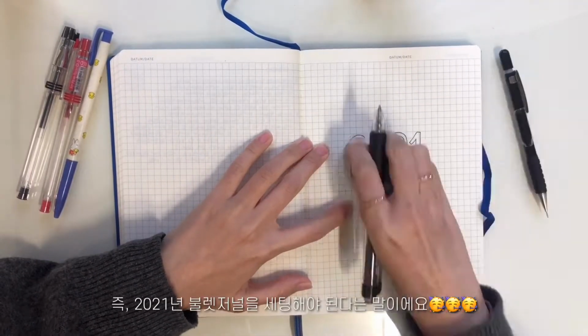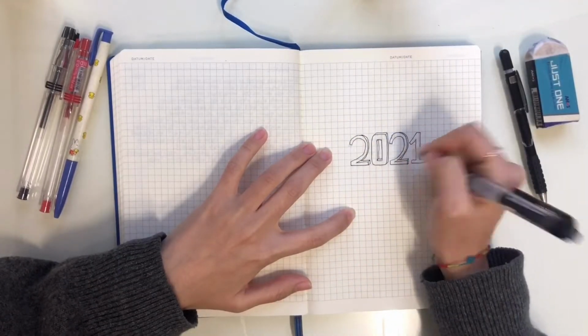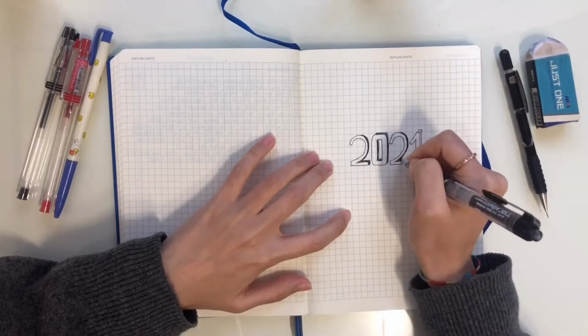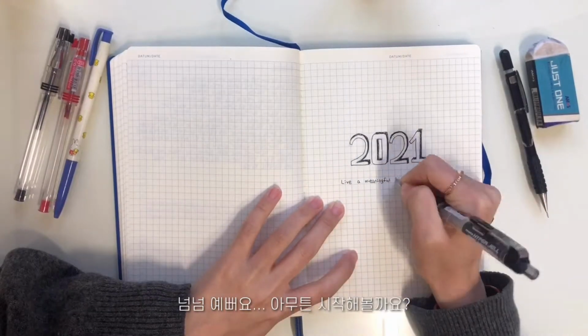It means we gotta set up our bullet journal for 2021. I'm using a Loiton medium A5 secured hardcover notebook. Wow, the name is so long. Anyway, let's get started.